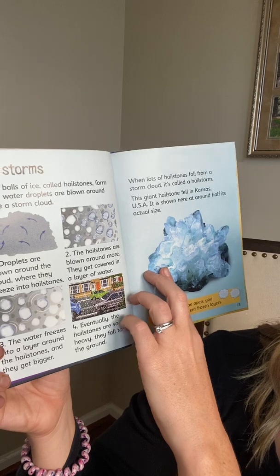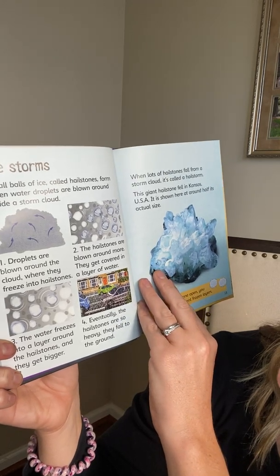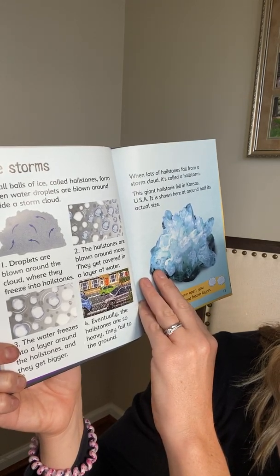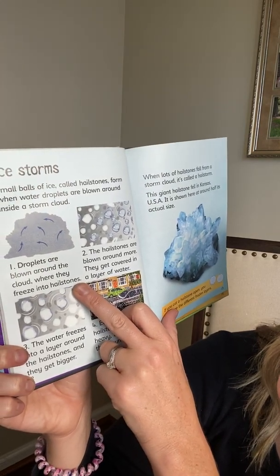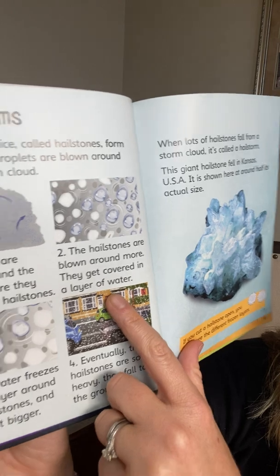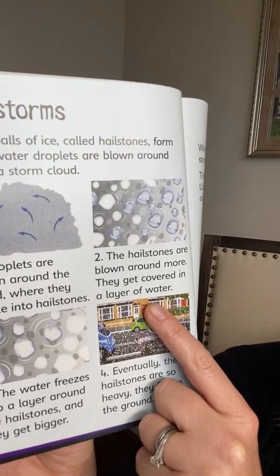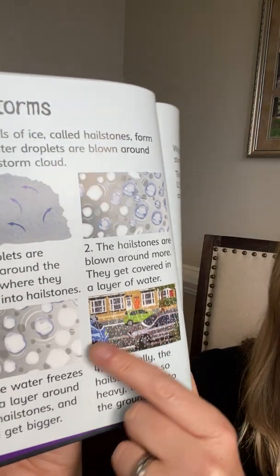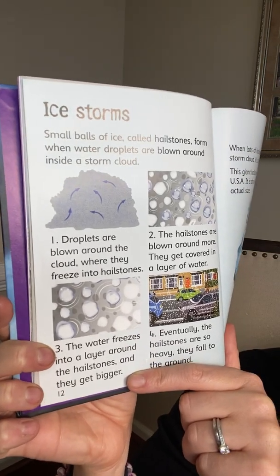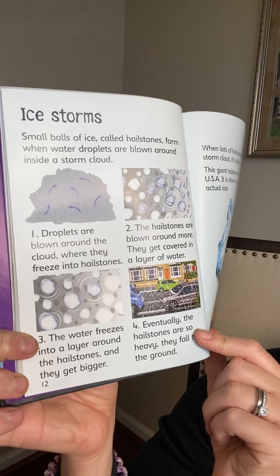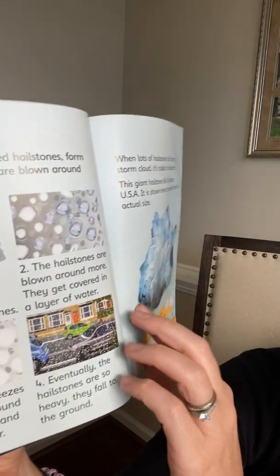Small balls of ice called hailstones form when water droplets are blown around inside a snowstorm. Droplets are blown around the cloud where they freeze into hailstones. The hailstones are blown around more. They get covered in a layer of water. The water freezes into a layer around the hailstones and they get bigger. Eventually, the hailstones are so heavy they fall to the ground.